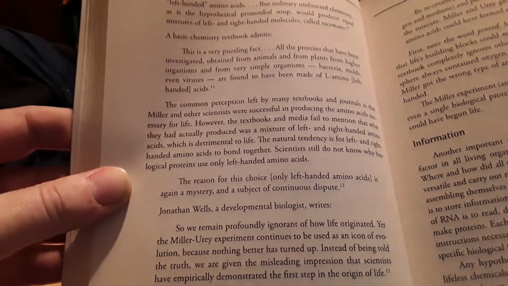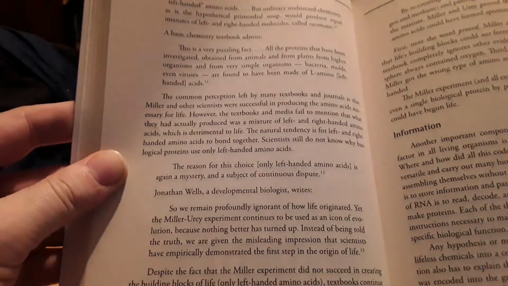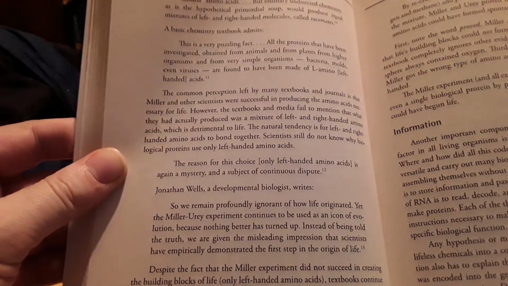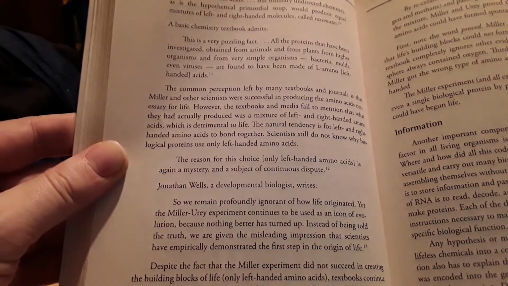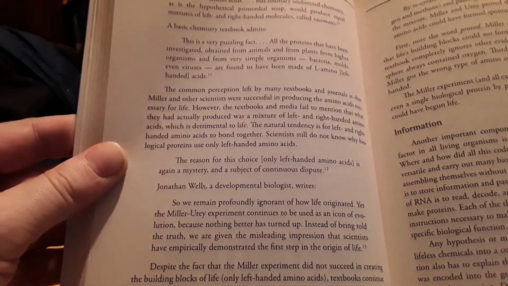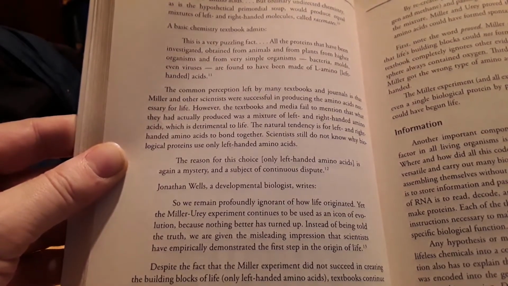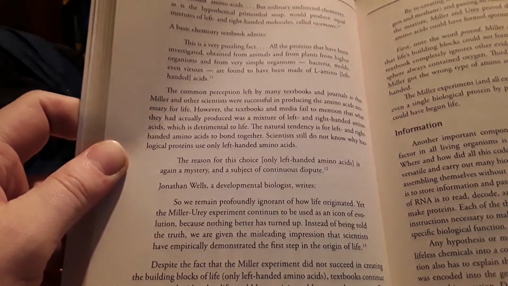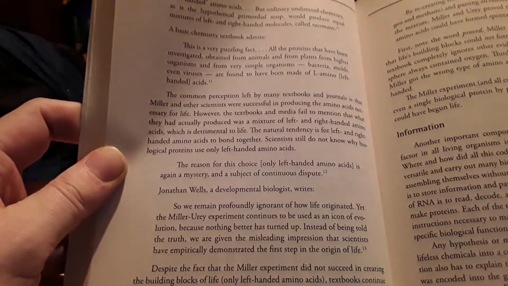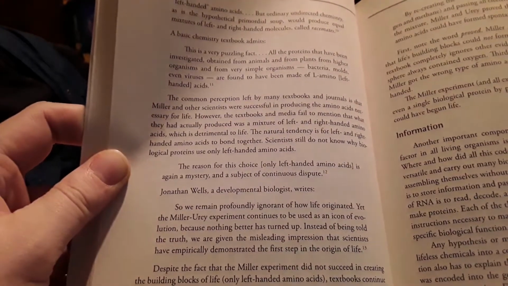Jonathan Wells, a developmental biologist, writes, "So we remain profoundly ignorant of how life originated, yet the Miller-Urey experiment continues to be used as an icon of evolution because nothing better has turned up. Instead of being told the truth, we are given the misleading impression that scientists have empirically demonstrated the first step in the origin of life."